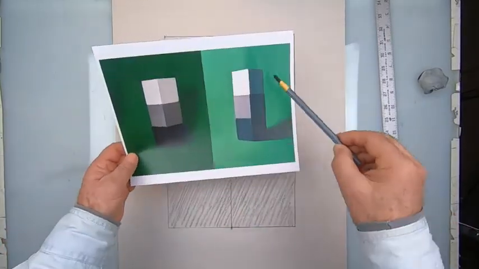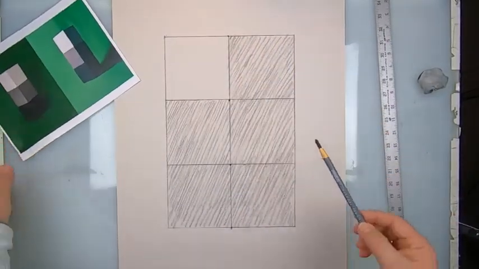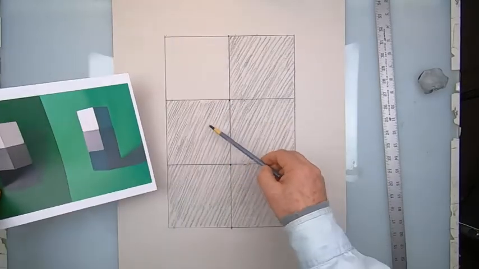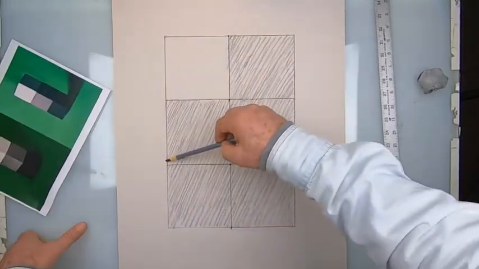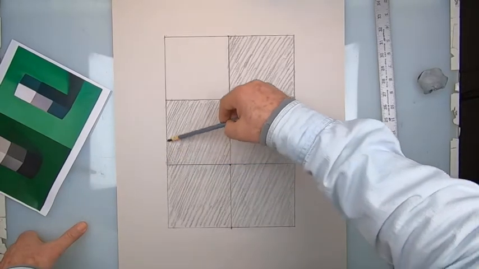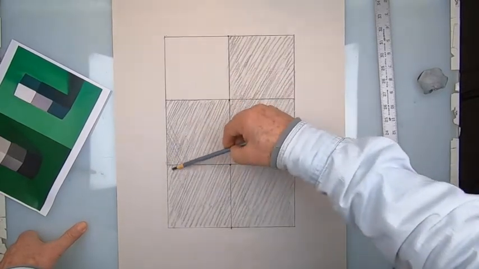And the objective is to recreate these values. So I'm looking, does this value match this? No, I'm going to give it one more layer. I've changed line direction.